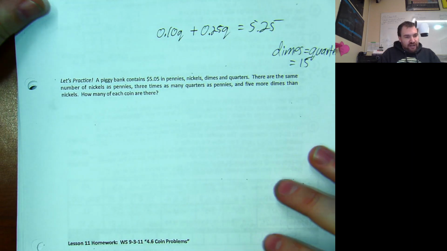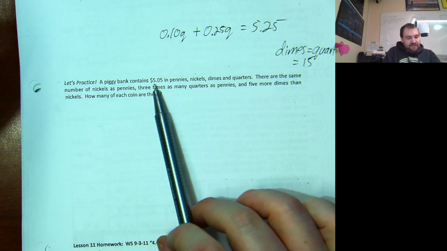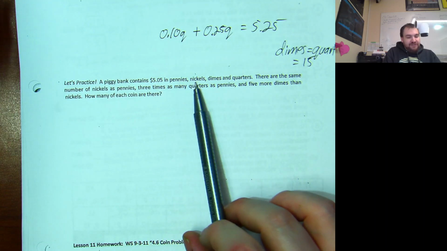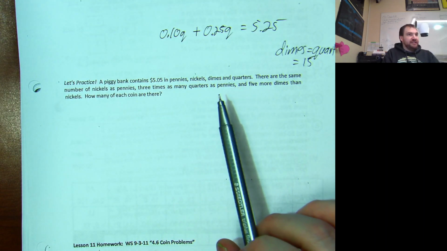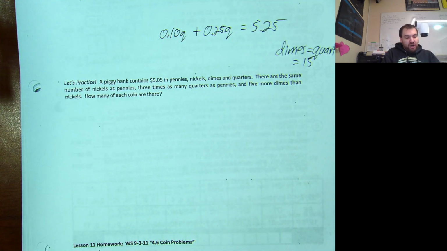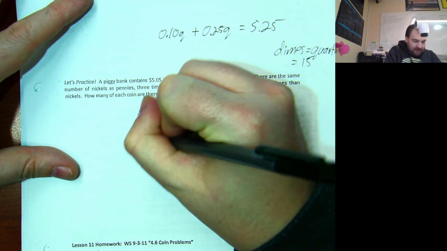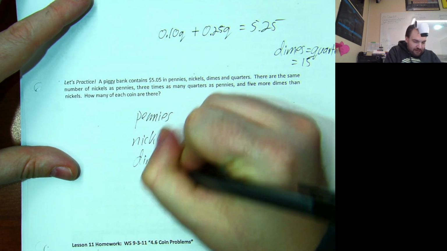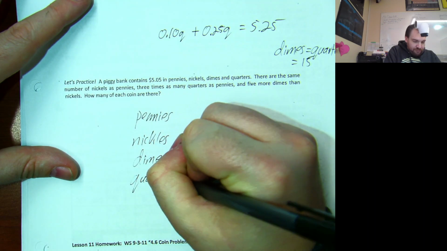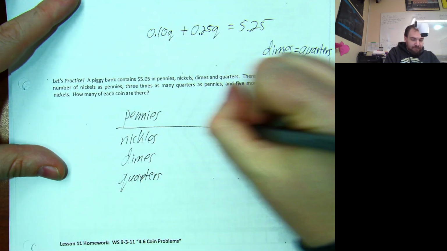Let's set up the chart again. This one says a piggy bank contains $5.05 in pennies, nickels, dimes, and quarters. So the first thing you should do, unless you can do this easily in your head, is to build a chart using all of those coins. I want pennies. I want nickels. I want dimes. I want quarters. This becomes really easy if you set the chart up.